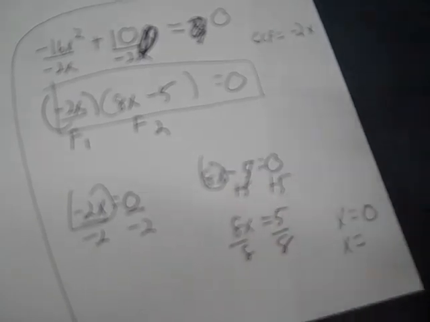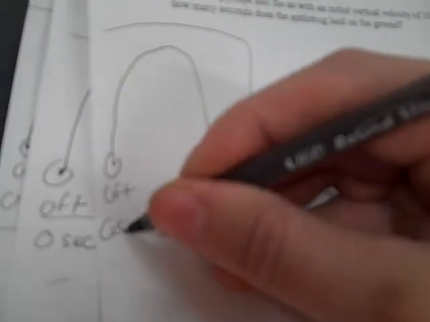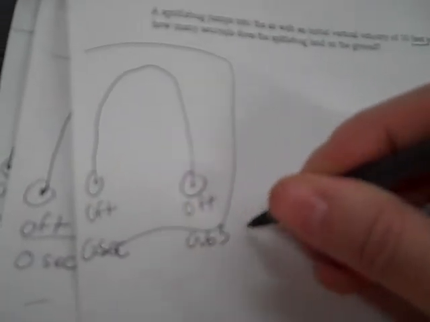I divide by 8, and 5 divided by 8 is 0.63. Okay, so up here, of course, 0 feet is going to correlate to 0 seconds. And when it gets back to 0 feet, we'll have passed over a half second.